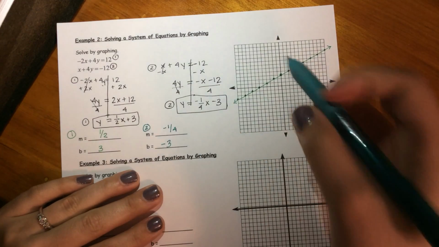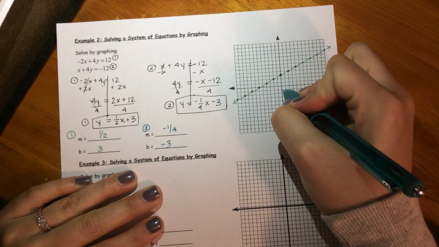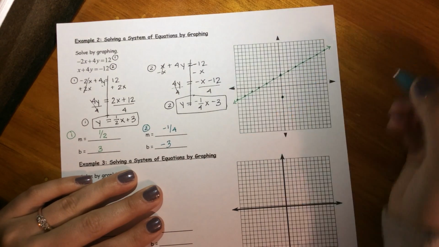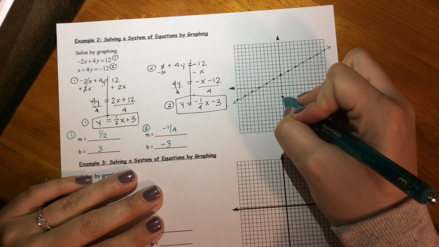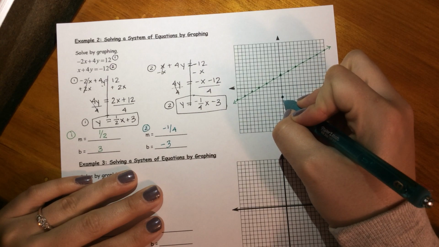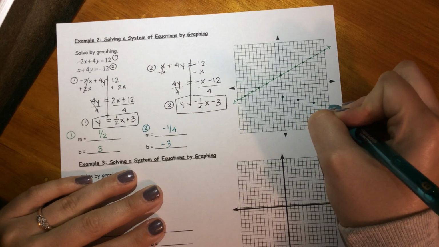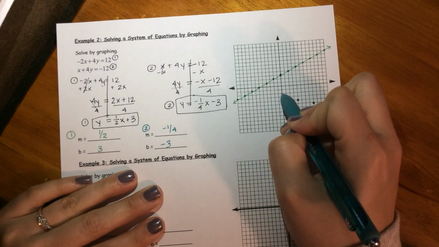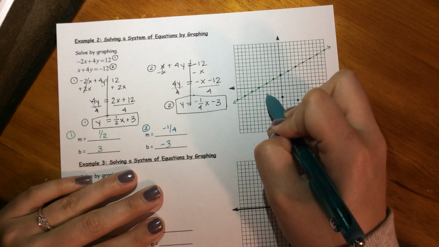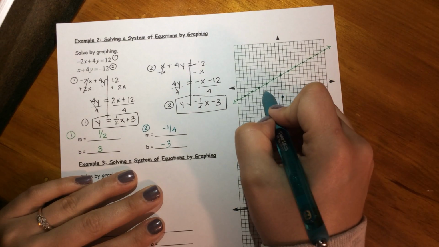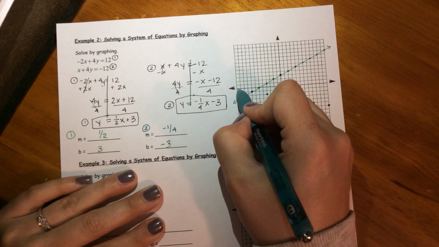Time to graph the second equation. So I've got a y-intercept of -3, 1, 2, 3. A slope of -1/4, so down 1 over 4. Down 1 over 4, and then back the other direction. So I'm going to go up 1, left 4, up 1, left 4.